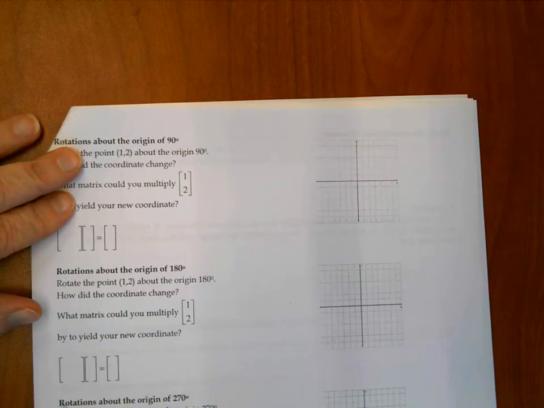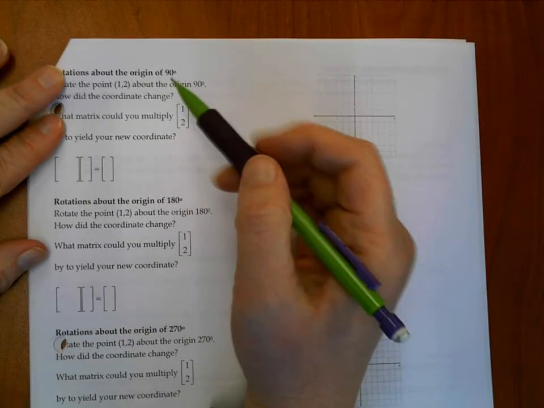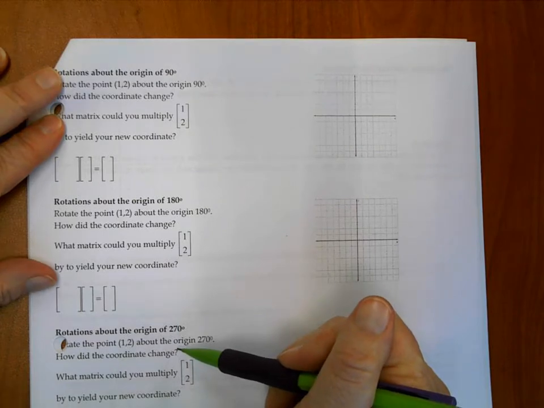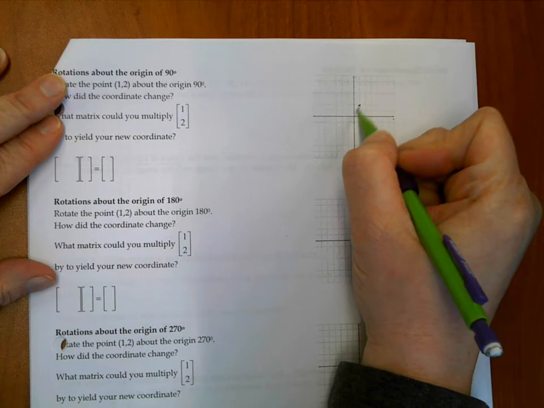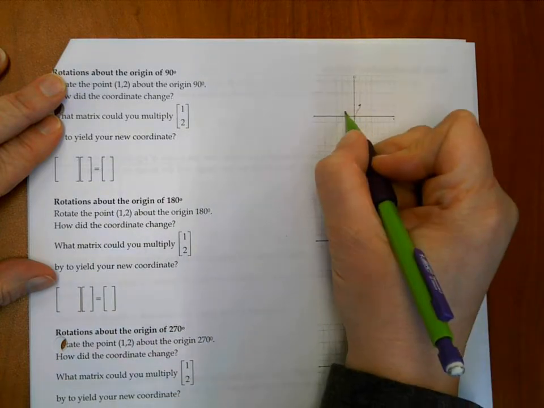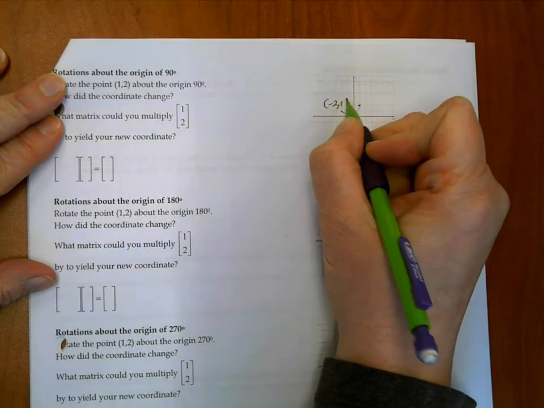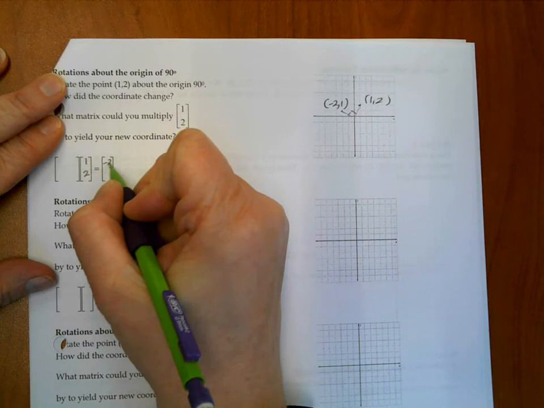Okay, so now let's talk about rotations. We could do the same idea for all of these rotations. We're going to talk about rotations of 90 degrees, 180 degrees, and 270 degrees. So if I start with the point 1, 2, and then I rotate 90 degrees, I'm going to end up over here at the point negative 2, 1. So I'm starting with 1, 2, and I'm ending up with negative 2, 1.